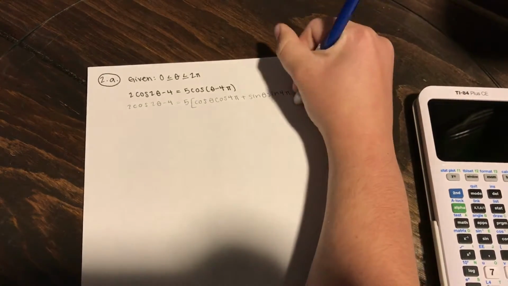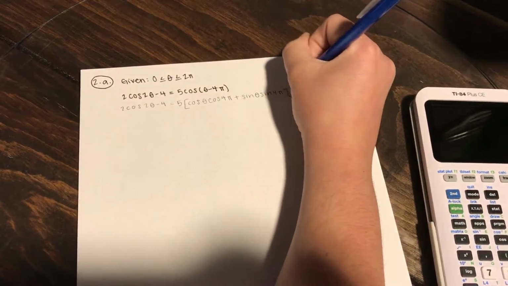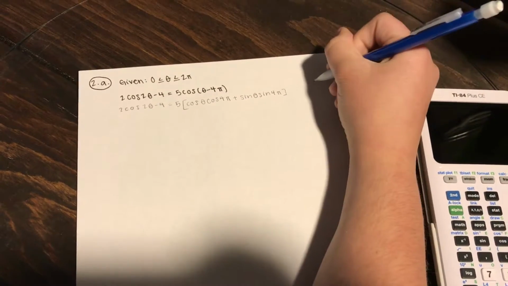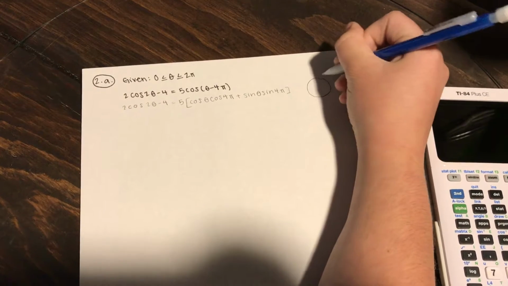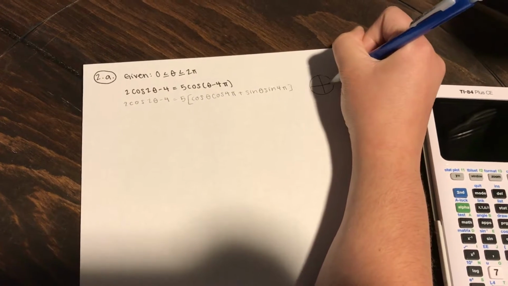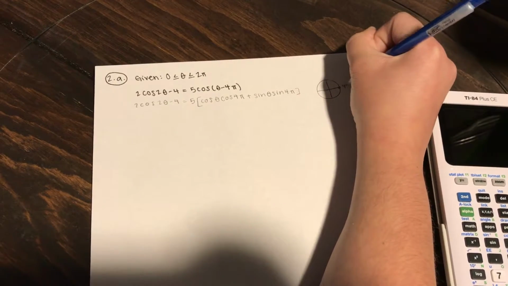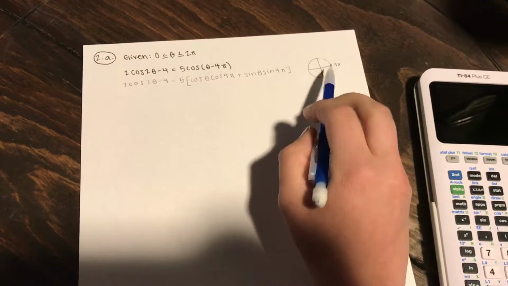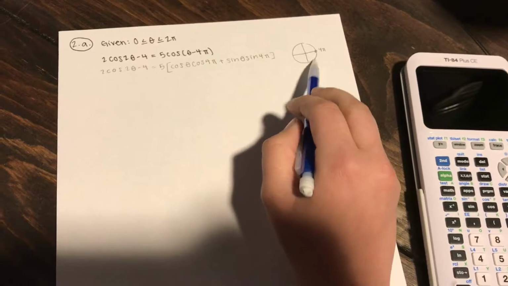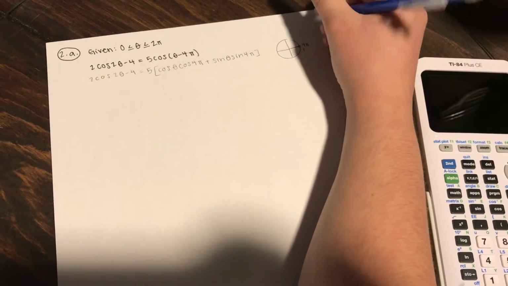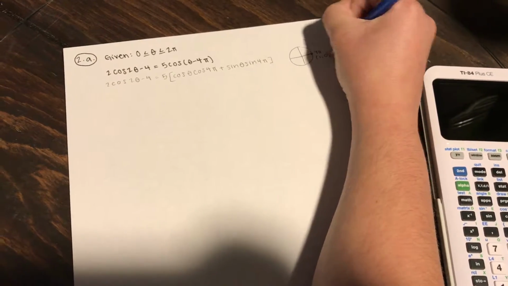Bracket. So, on a unit circle, 4 pi can be located all the way to the right because you go 1 pi, 2 pi, 3 pi, 4 pi. And it's also known as 1, 0.